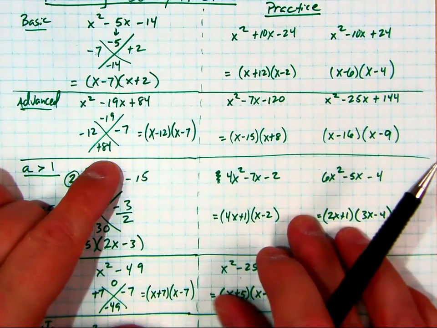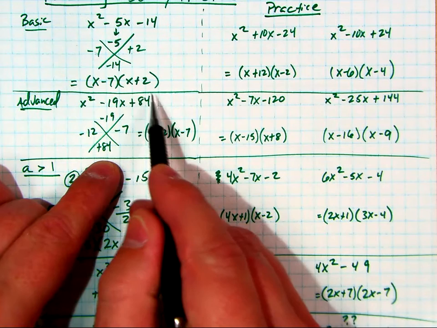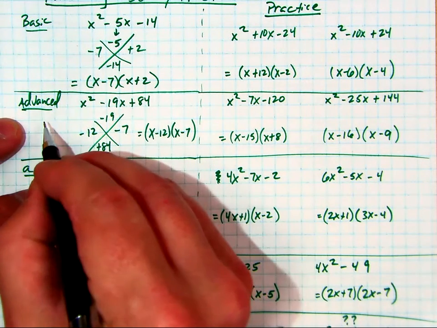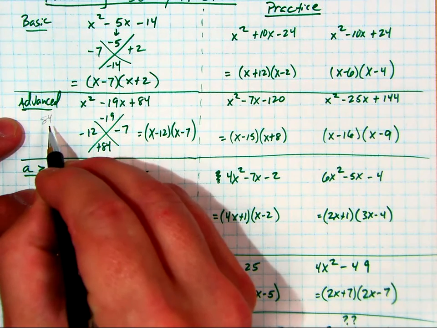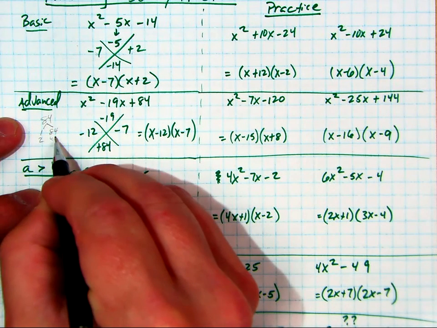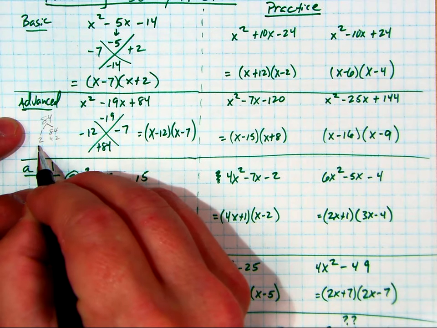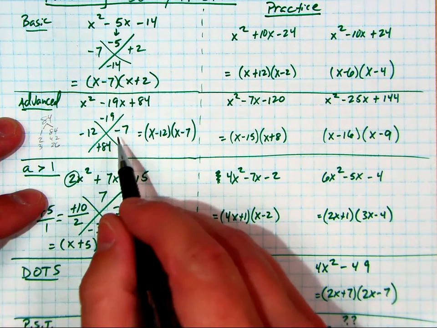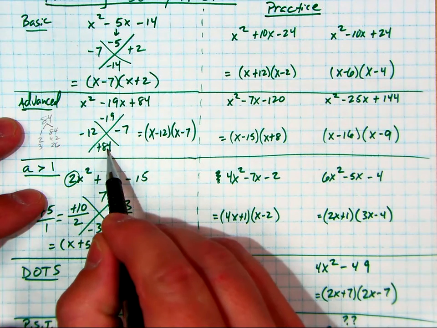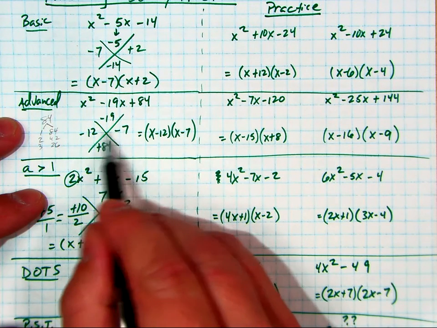Now, when I say a little more advanced, I mean your C coefficient is getting a little bit bigger. You have to spend a little more time coming up with like a factor tree. What are the factors of 84? Be systematic. Start dividing: 1, 84, 2, 42, 3 goes in there, what, 26 times? Something like that. I don't know, 3 and 26 maybe? You guys can check that later. But the fact of the matter is you're looking for factors that add to the top, multiply to the bottom. In this case, it's minus 12, minus 7.